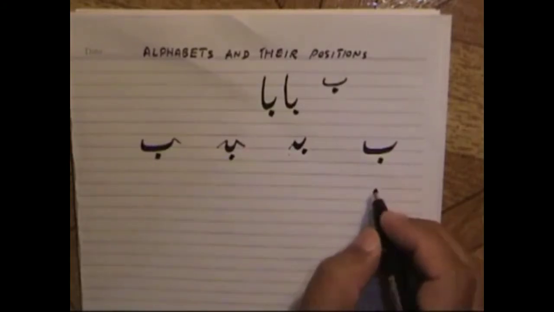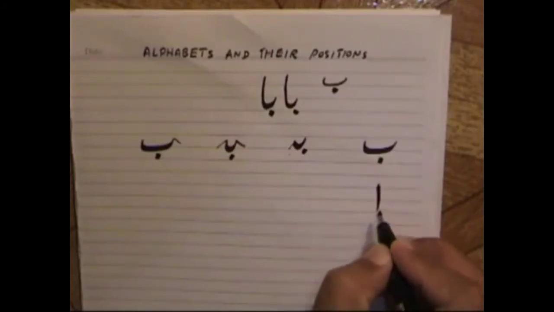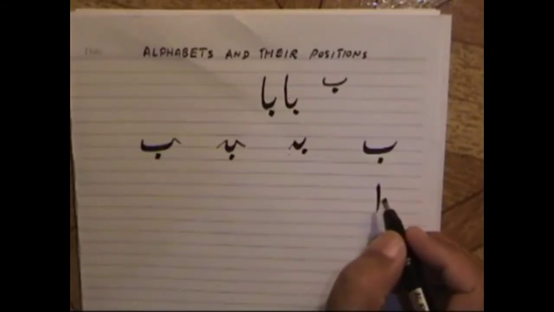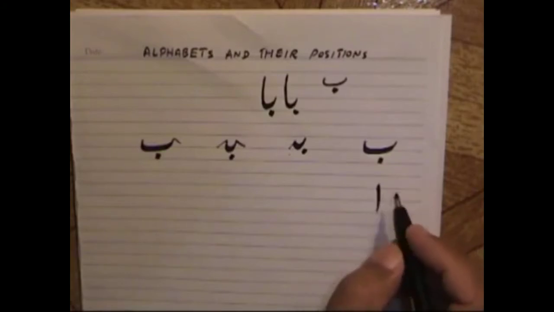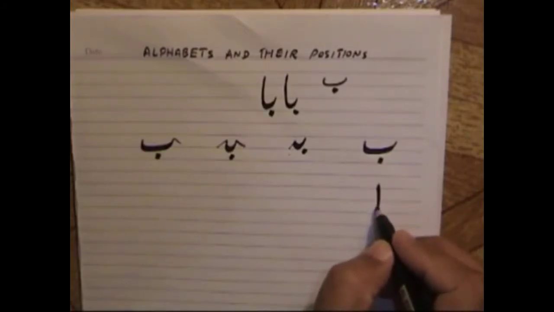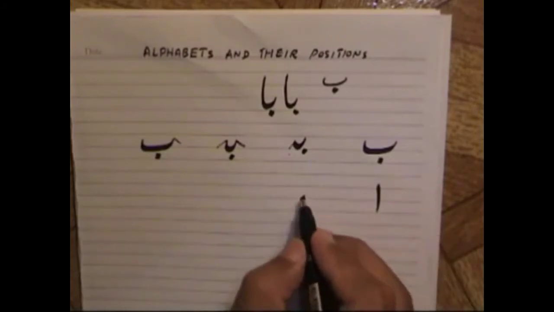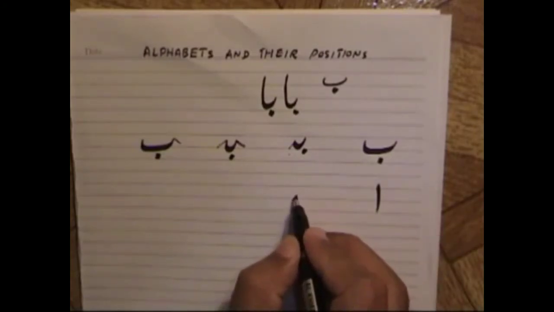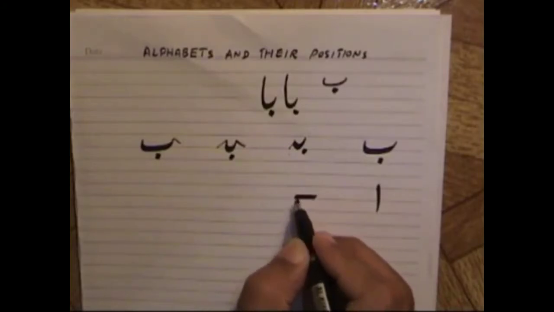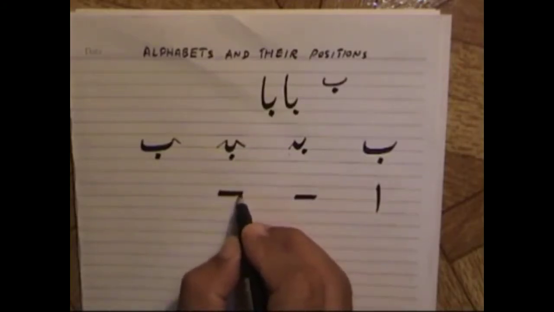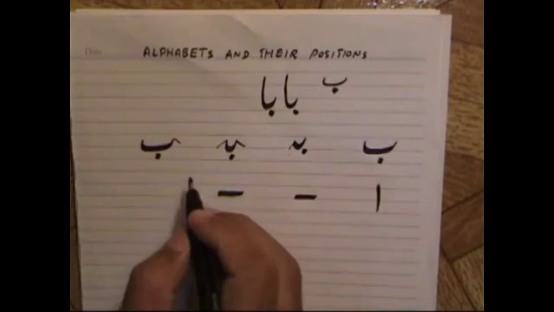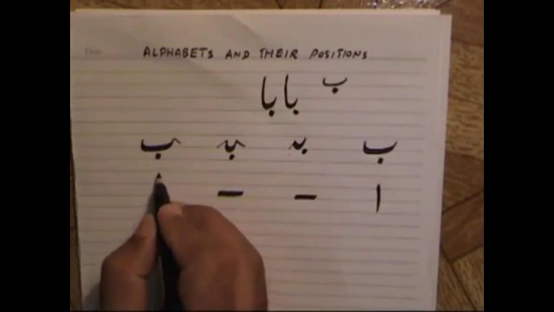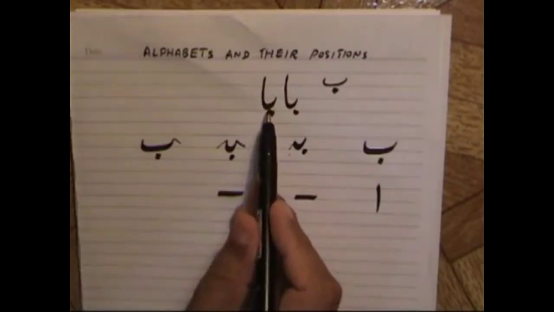First of all, we start with Alif. Alif, this is the independent position of Alif, and there is no initial position for Alif, there is no medial position for Alif, and there is a final position for Alif, as you can see in case of Baba.